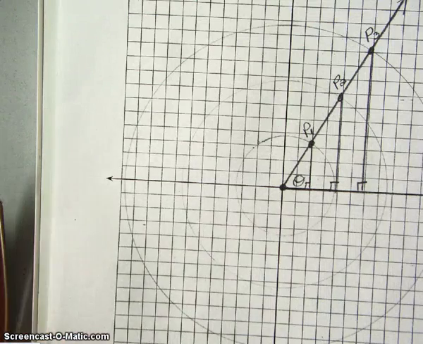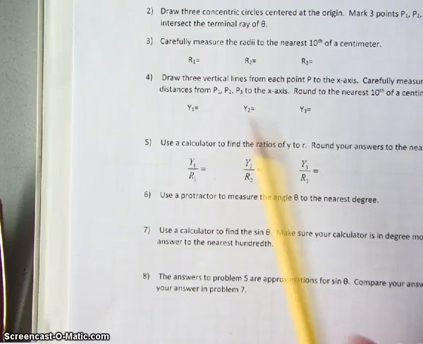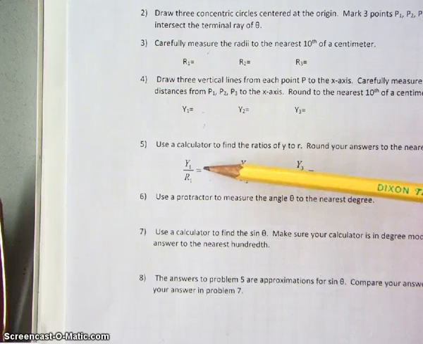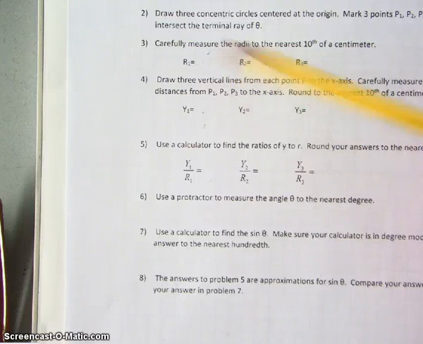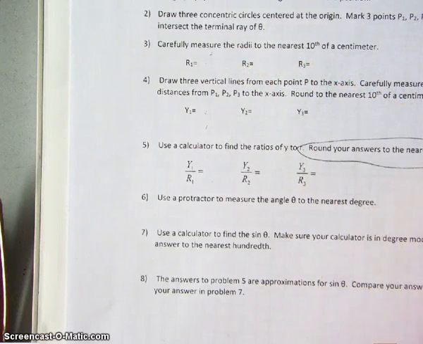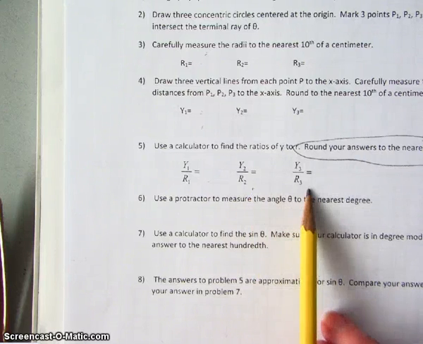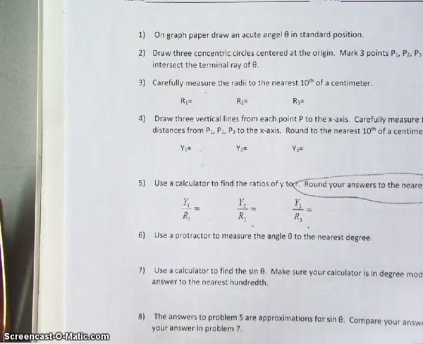Okay. Step 5 is to write the ratios. I didn't write down my measurements, but you are going to put your y1 divided by your r1 and round to the nearest hundredth. Your y2 divided by your r2, your y3 divided by your r3. All right.